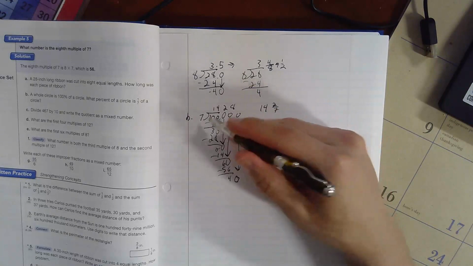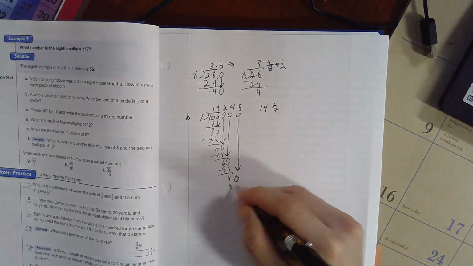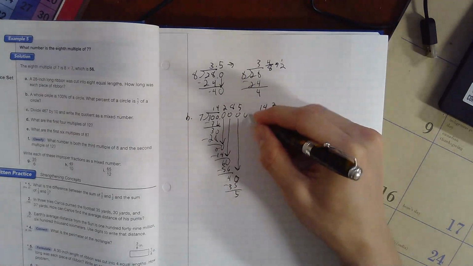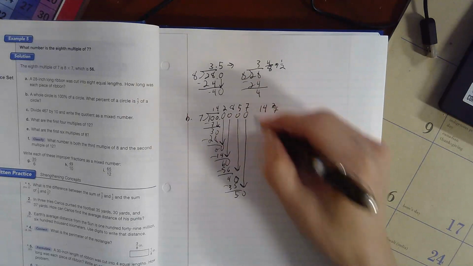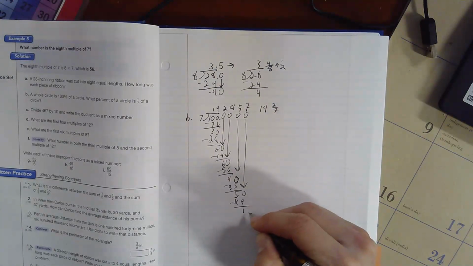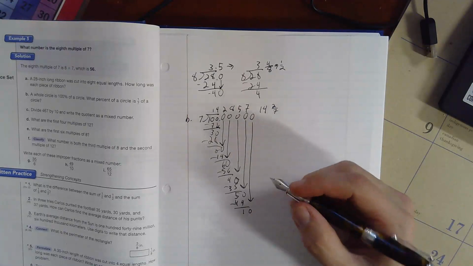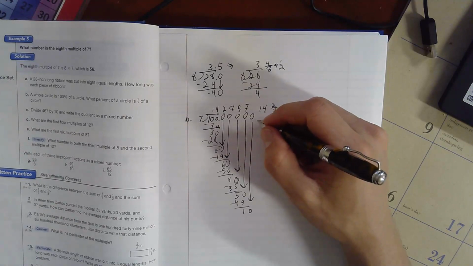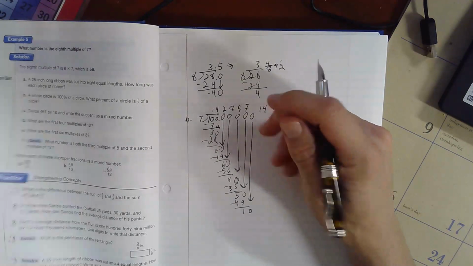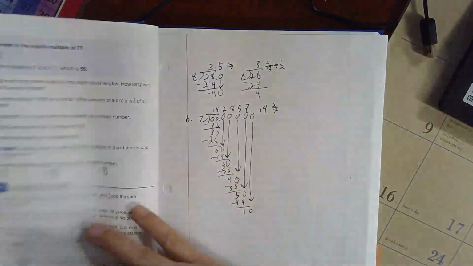So 7 goes into 40, 5 times, giving you 35, 5, 0. 7 goes into it 7 times, 49. Seems like this is going to be a long one, guys. Does it want you to round, or what do they expect you to do here? Oh, they just want you to leave it at that. Okay, fine, yeah. So good.